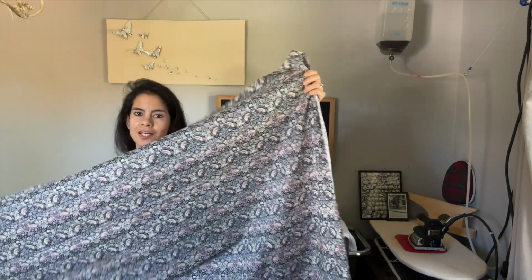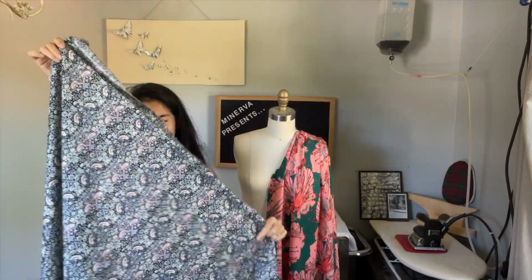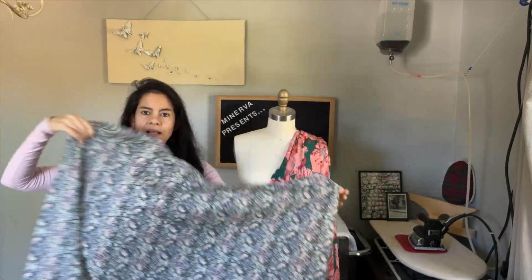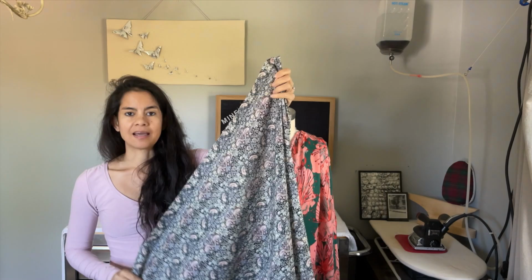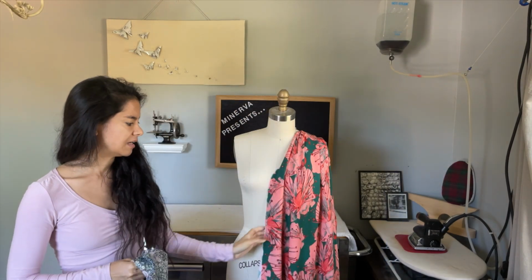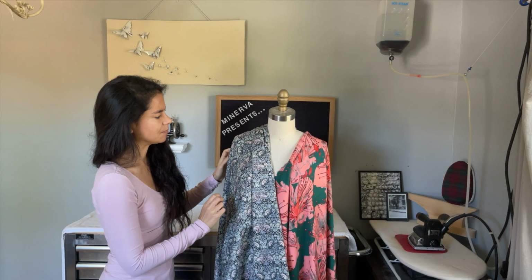Beautiful Tana Lawn by Liberty London. It is 100% cotton and it is so light and airy. You could just imagine a breeze picking this up and wafting it. And it is a little bit more crisp than this rayon twill. The weave in this is a little bit tighter, so it definitely can hold its shape a little bit more. So let me just throw this on a Minta so we can see them side by side.